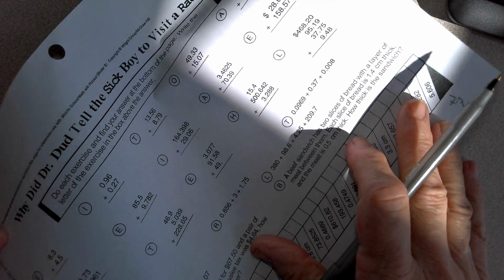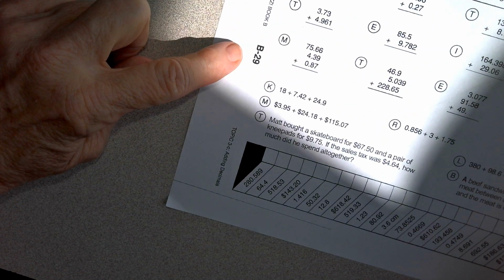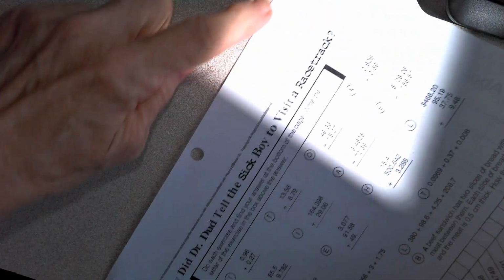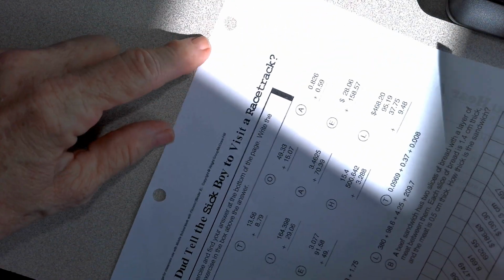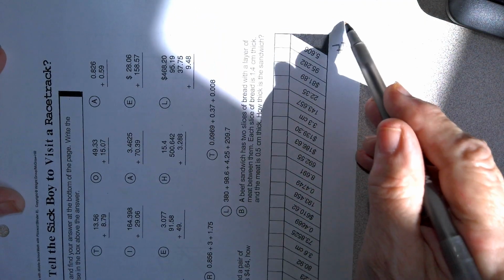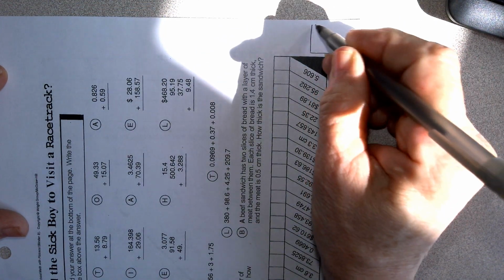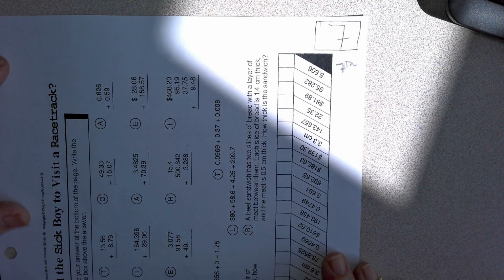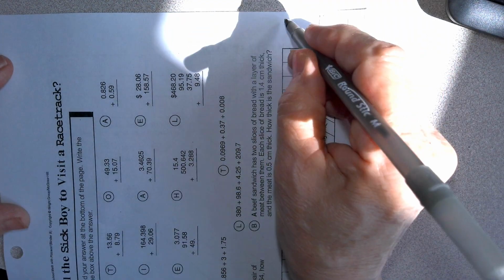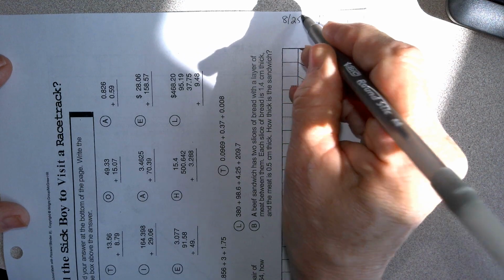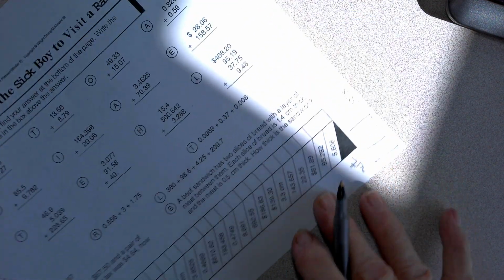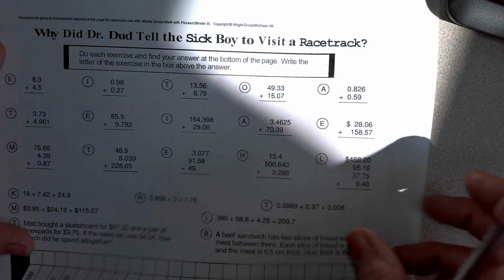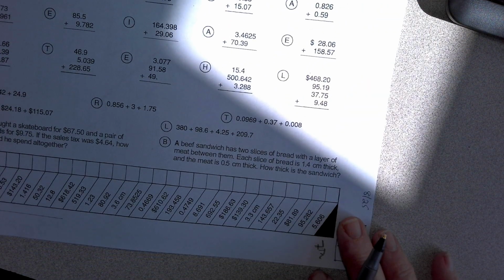Alrighty, so here we go. This is B29, and if you turn it this way, this is how it's going to go in your notebook. So over up here in this corner, you're going to put, this is assignment number 7, and it is, I believe, 825. Now, you're going to get to do some of these on the worksheet.